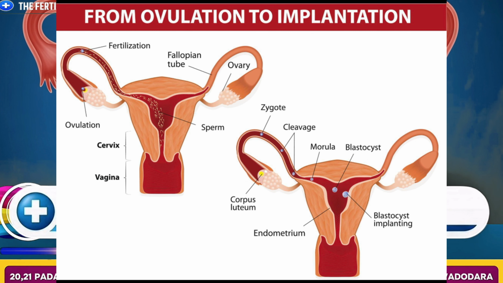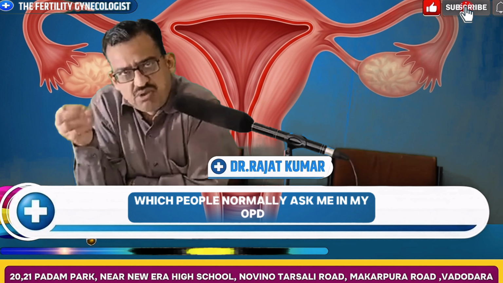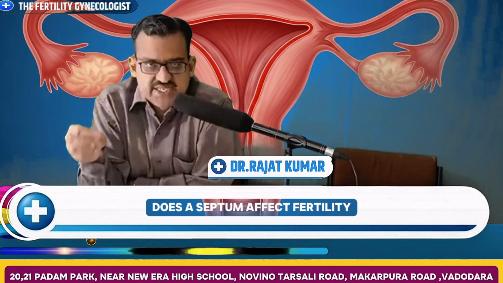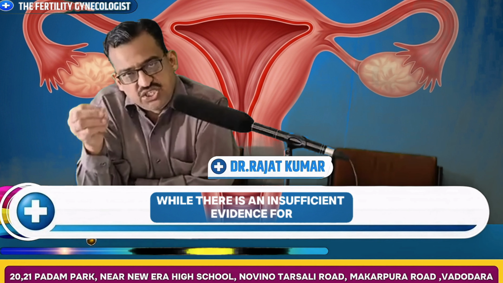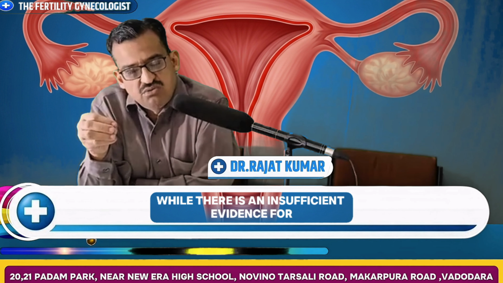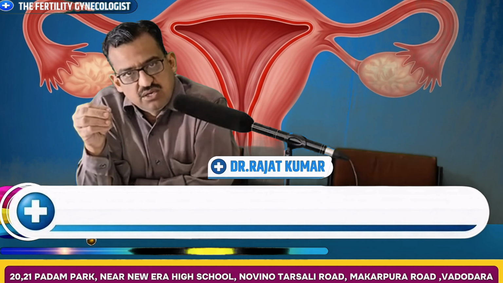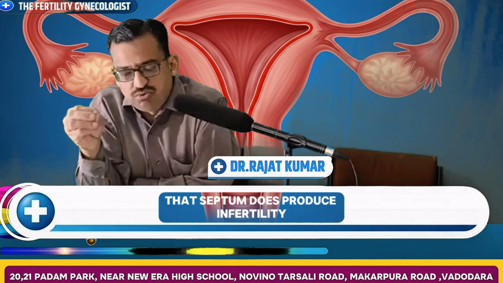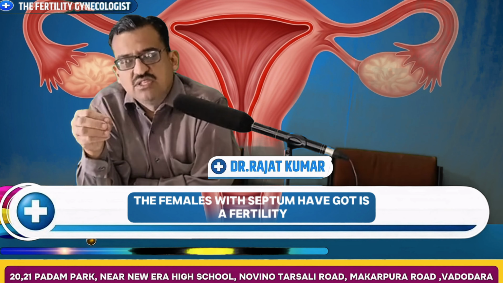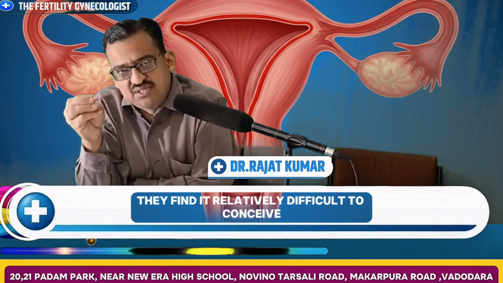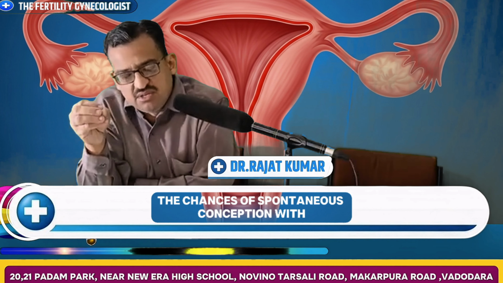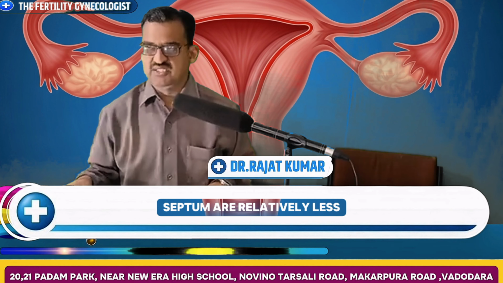Now, a few frequently asked questions which people normally ask me in my OPD. Does a septum affect fertility? While there is insufficient evidence that septum definitely produces infertility, females with septum have subfertility. They find it relatively difficult to conceive. The chances of spontaneous conception with septum are relatively less.